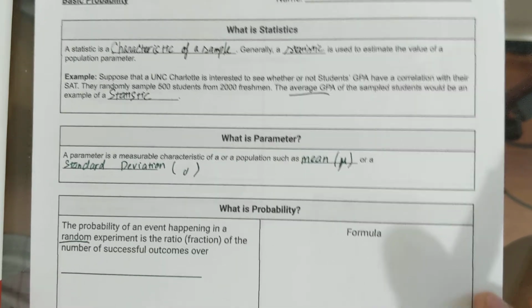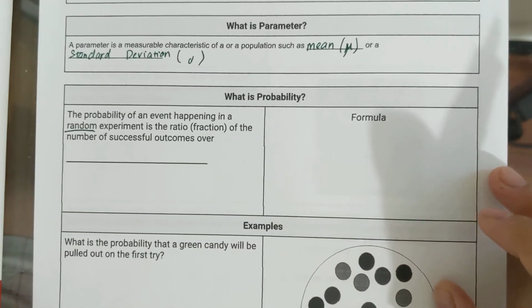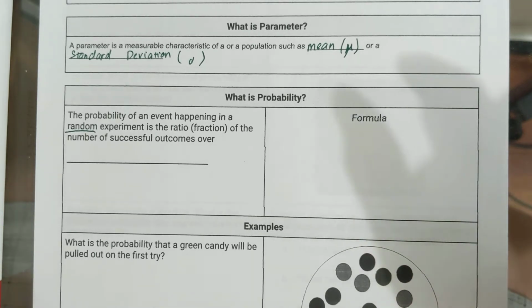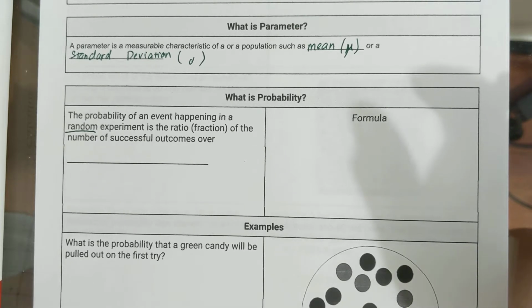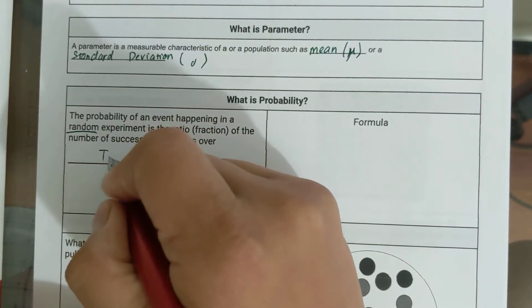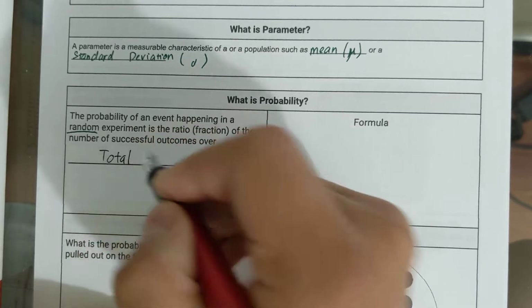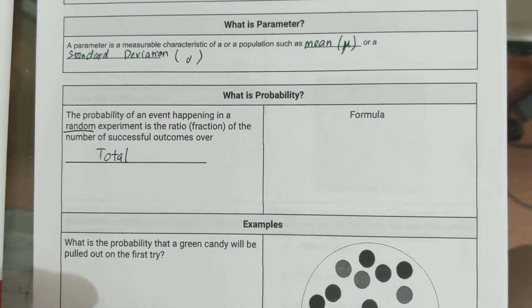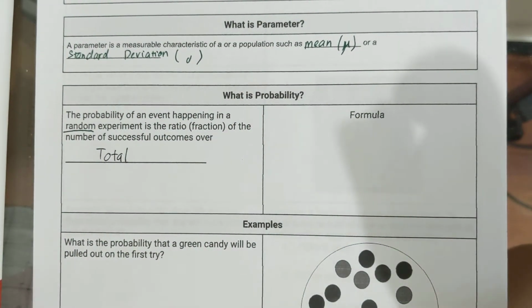So once you got that, let's talk about probability. The probability of an event happening in a random experiment is the ratio, or fraction, of the number of successful outcomes over the total. The term number of successful is really general.